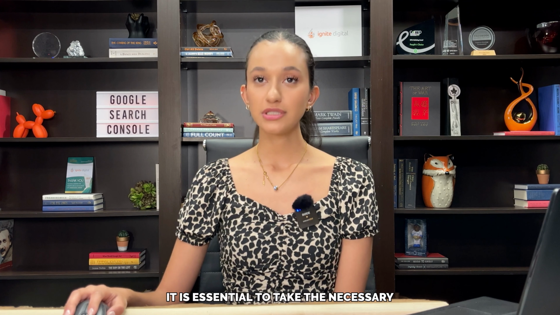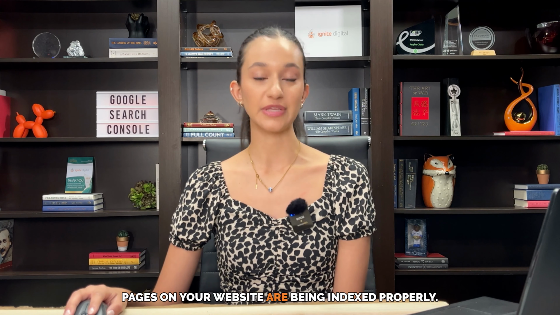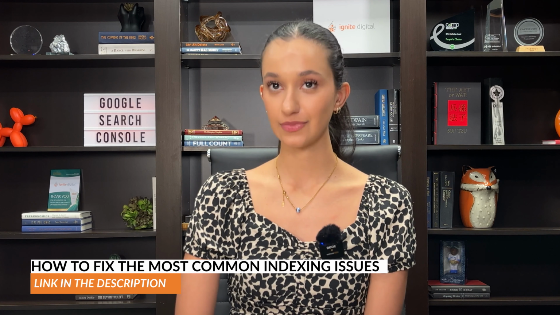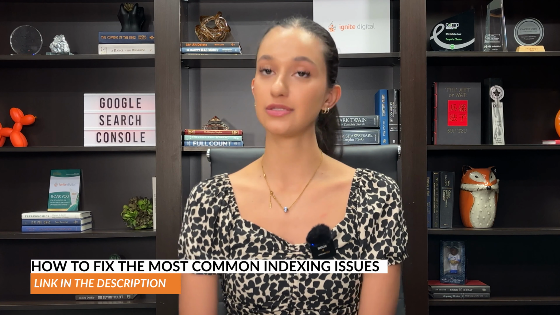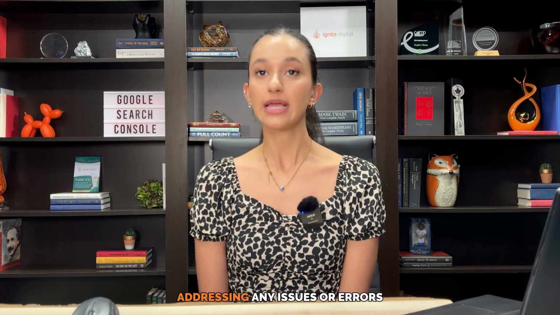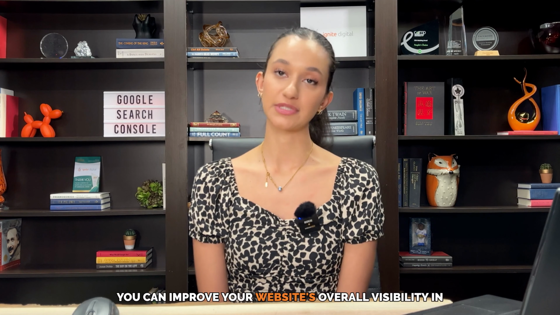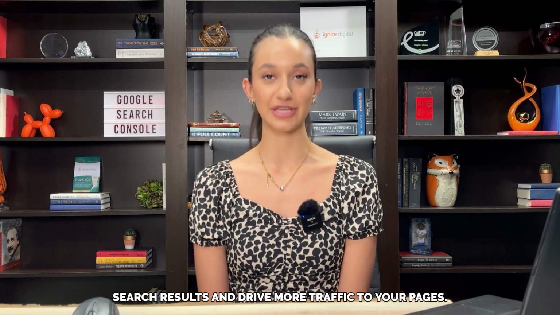It is essential to take the necessary steps to ensure that all pages on your website are being indexed properly. The Google Search Console Help Center provides detailed steps on how to diagnose and fix the issues identified. You can find a link on how to fix the most common indexing issues in the description below. By regularly checking the report and addressing any issues or errors that may come to light, you can improve your website's overall visibility in search results and drive more traffic to your pages.